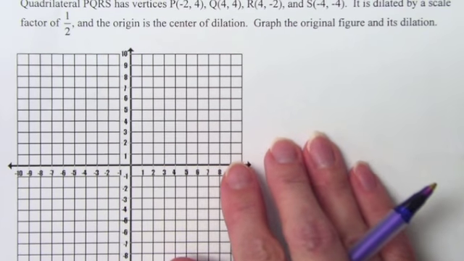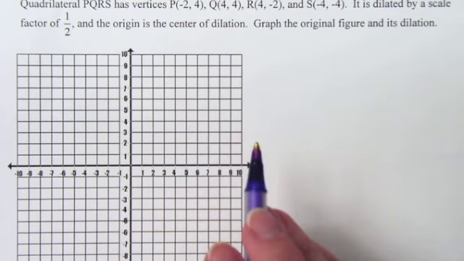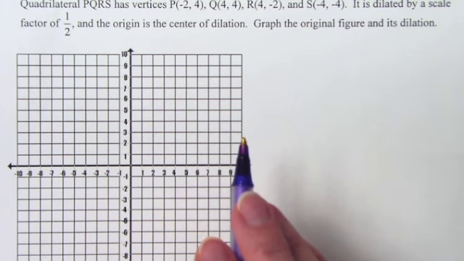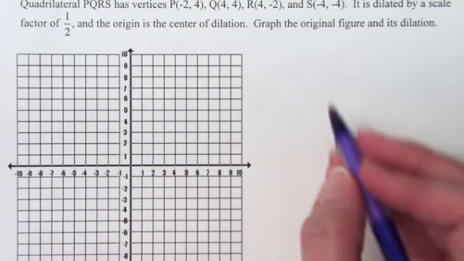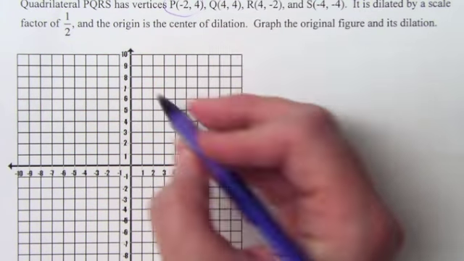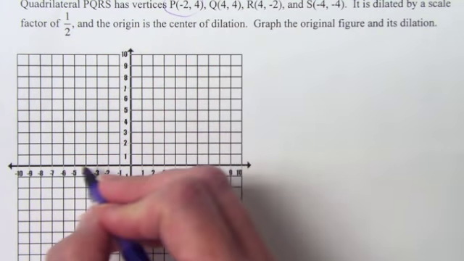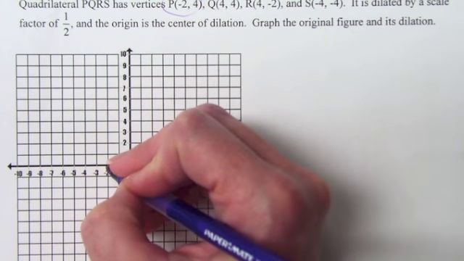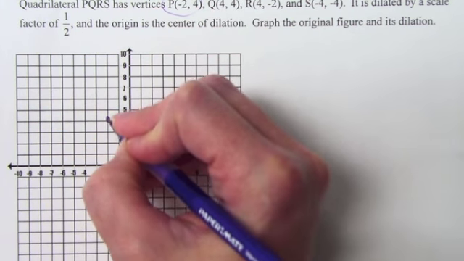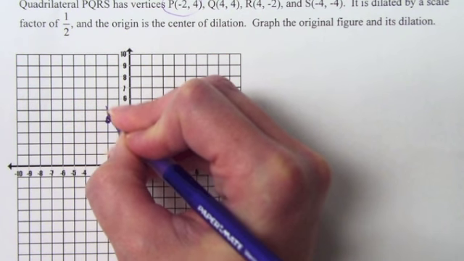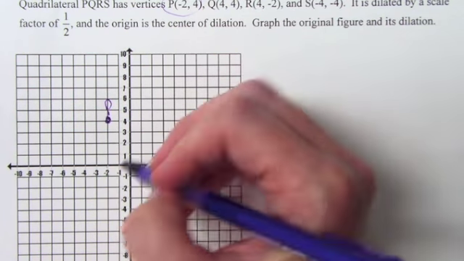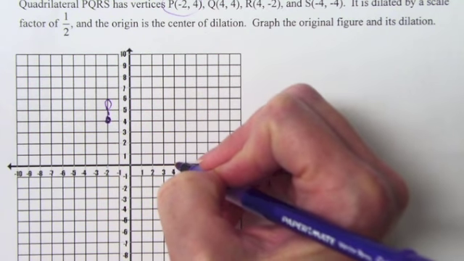Okay, example 4, we have quadrilateral PQRS. They give us the vertices. P is -2, 4. So I'm going to go ahead and put these on my graph, and I'm going to label them. P is -2, 4. Remember, you go left or right first. So we go -2, and then we're going to come up to 4 and put a point. So this right here is P. Q is 4, 4. So go over 4, up 4.